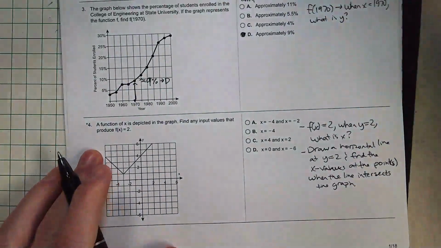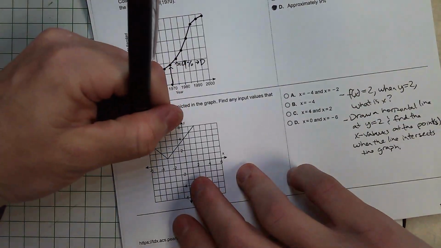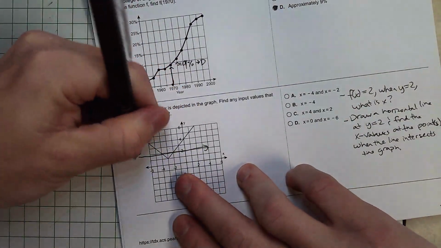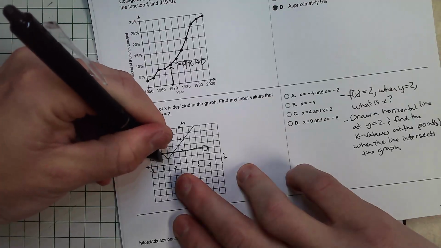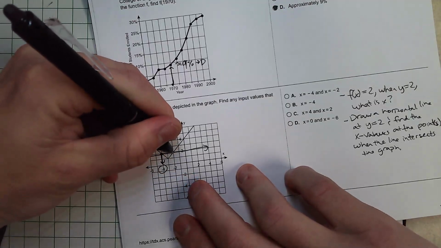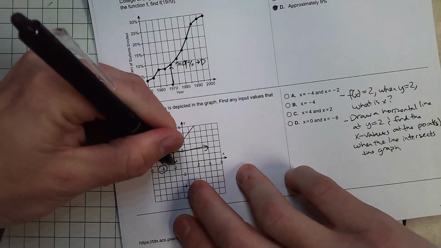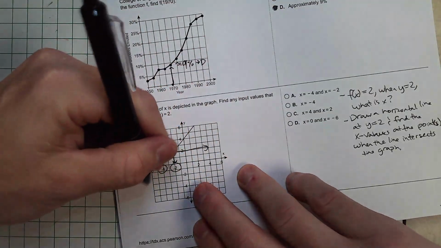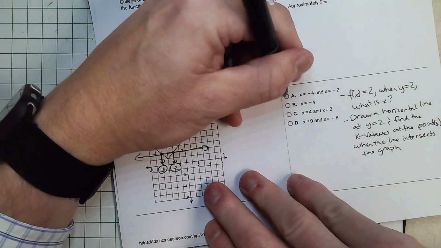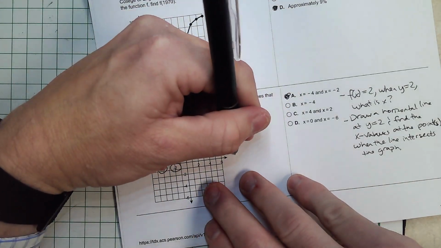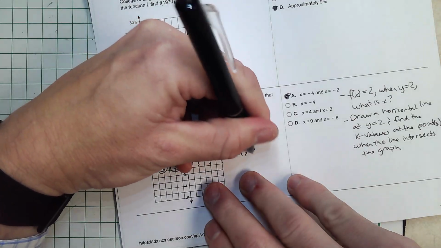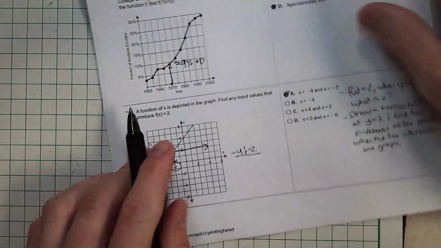Okay, so I'm going to draw a horizontal line at y equals 2. So I'm going to find the x points. So I've got one there, so I got negative 4. I got an intersection there, so it's at negative 2. So it'd be negative 2 and negative 4. So negative 4 and negative 2. So that would be A. Okay. Let's go to the next one.